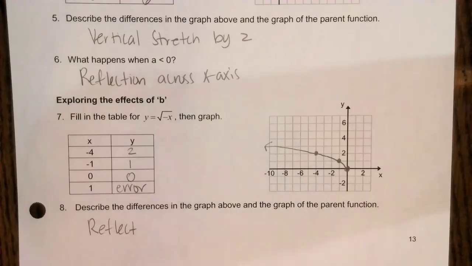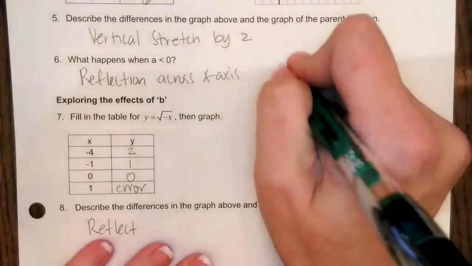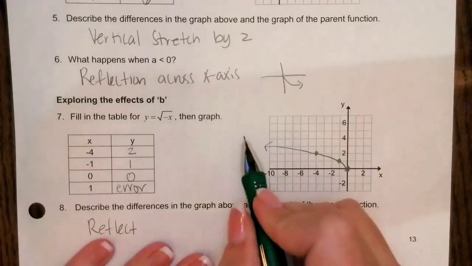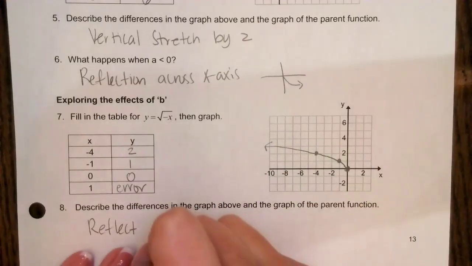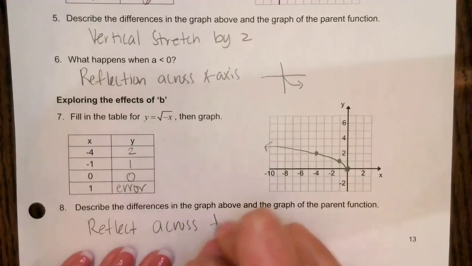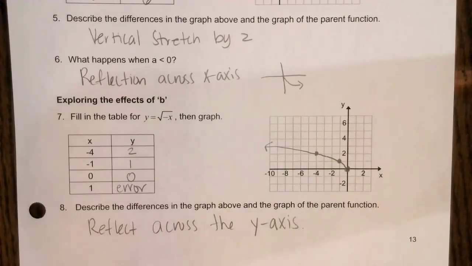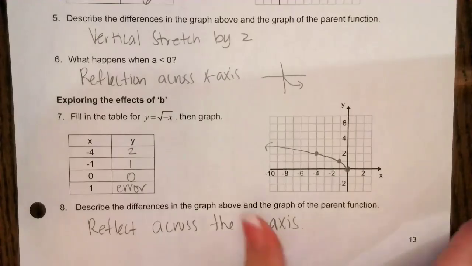So we do see the difference between a reflection across the x-axis and a reflection across the y. A reflection across the x is going to look like this. A reflection across the y is going to look like this. And so that's a good place to tell you, remember not to just write reflection, you have to write what the reflection is across. Is it across the x-axis? Is it across the y-axis?